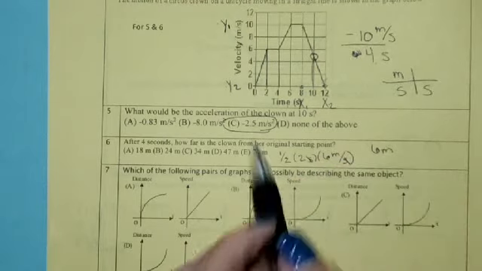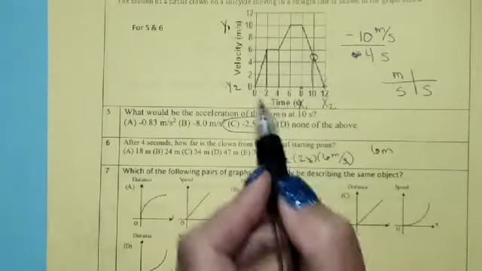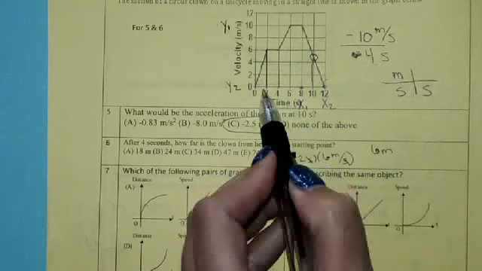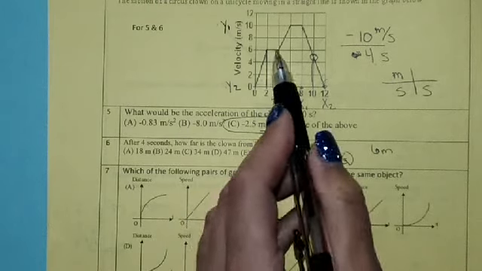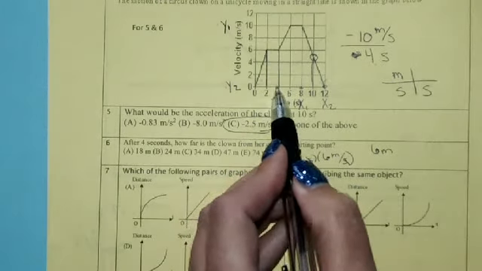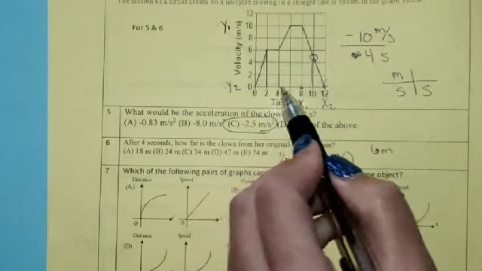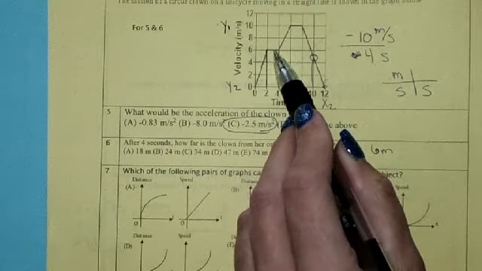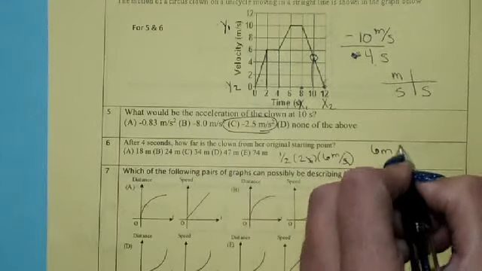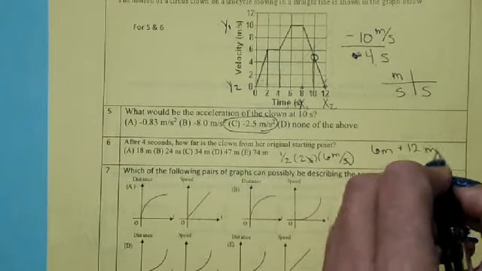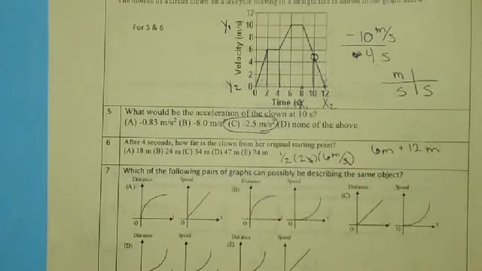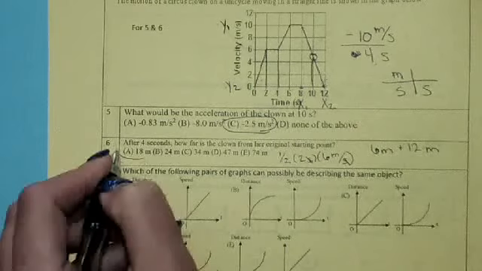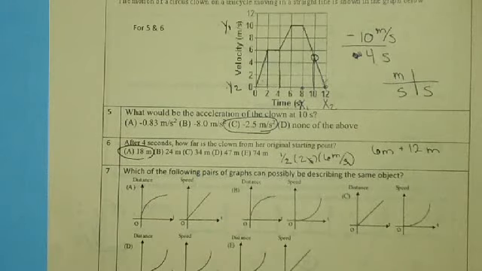So it covers 6 meters in the first 2 seconds, and then in the second 2 seconds, it's simply base times height. From 2 to 4 is 2 seconds, and the height is 6 meters per second, so 2 seconds times 6 meters per second is 12 meters. 6 plus 12 is 18, so my answer for 6 is A.